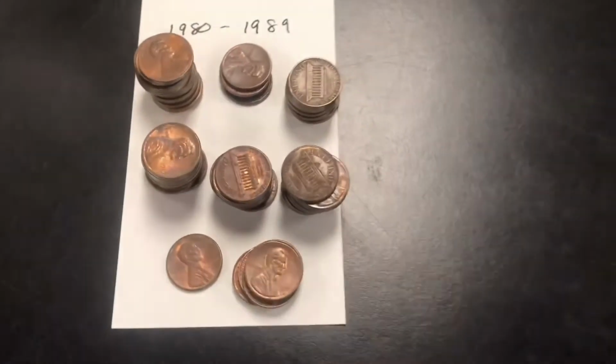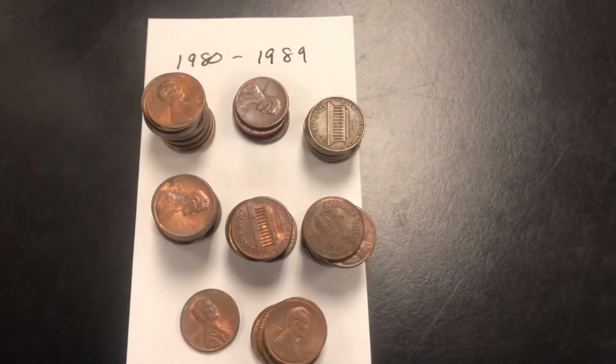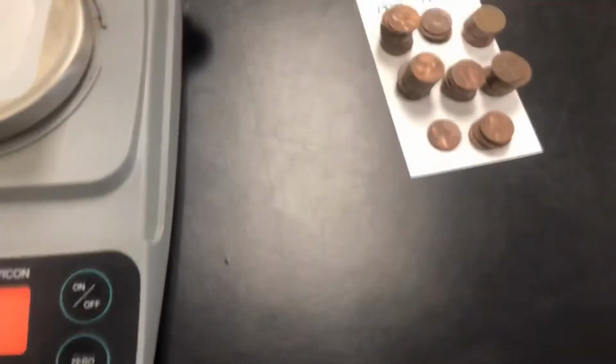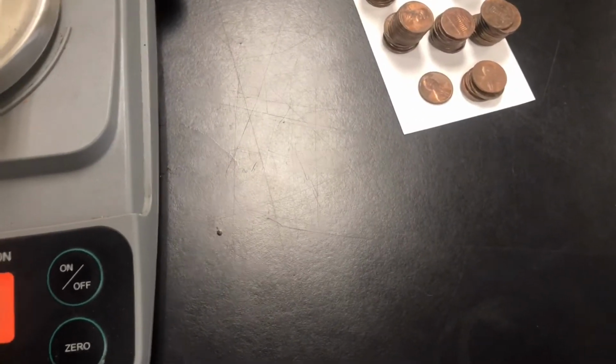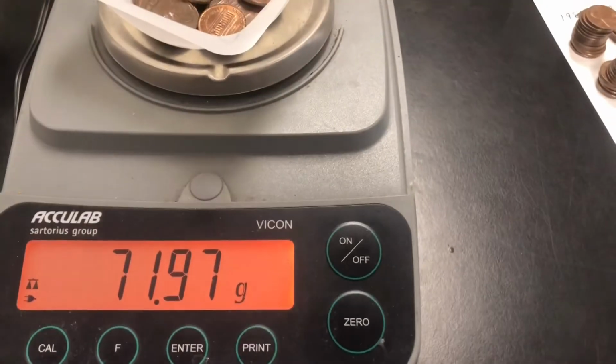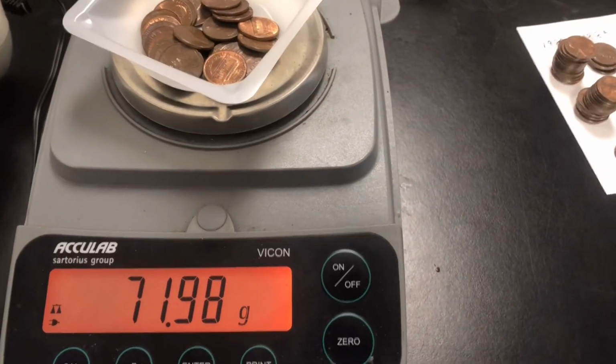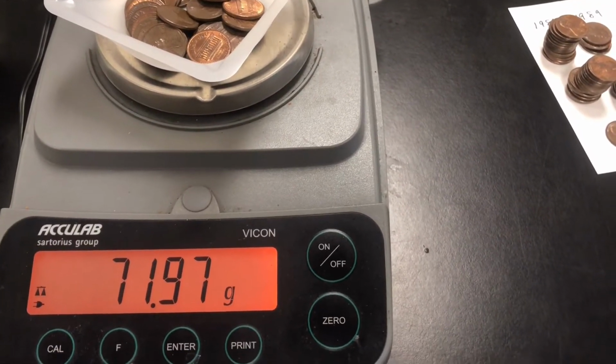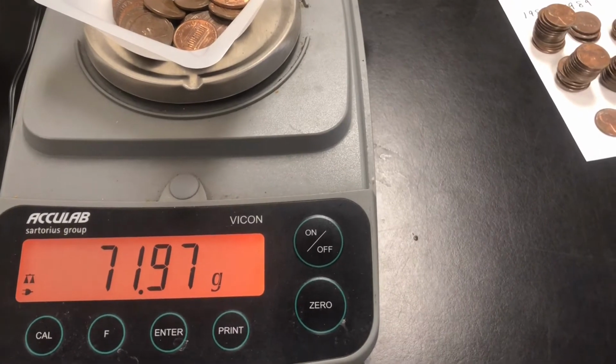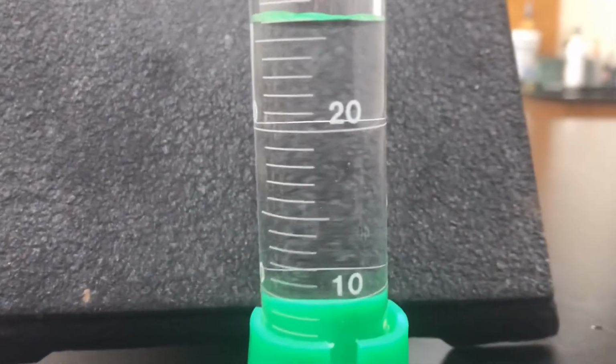Our next step is the 1980 to 1989 decade of pennies. And so if we would, let's go ahead and take this off. Put in 25 of these pennies. Put it back on. And here we go. This is your data for 25 of these pennies. This would make that 71.97 grams. For our beginning volume.